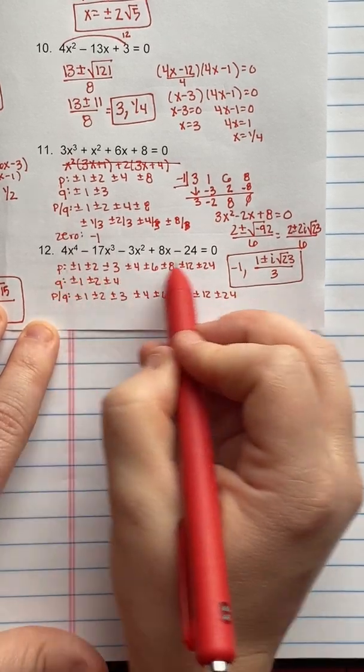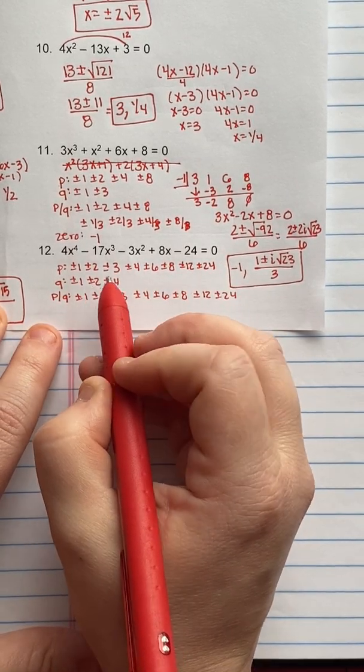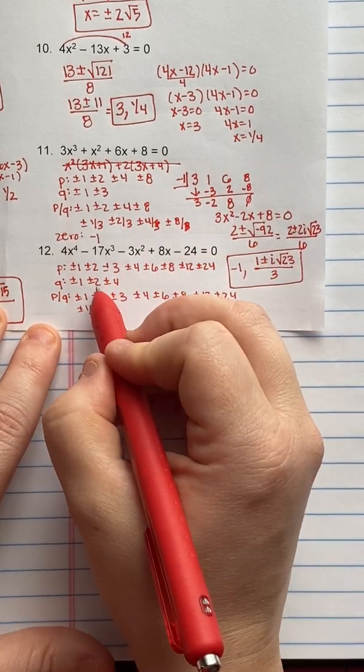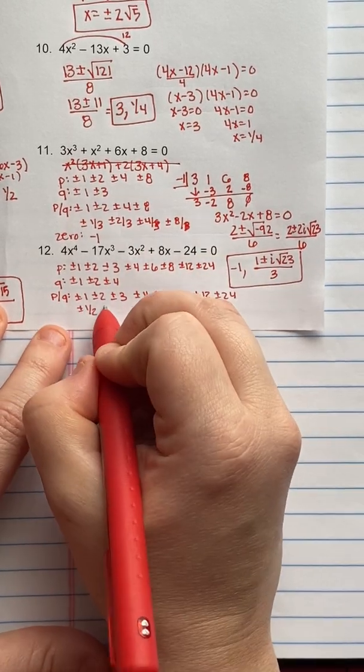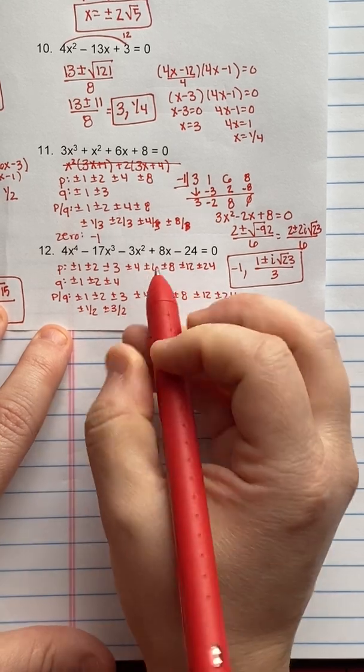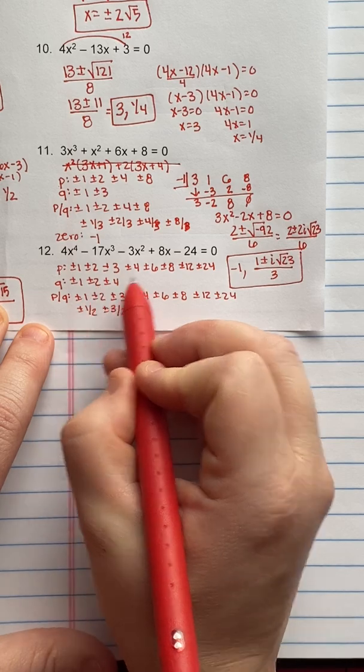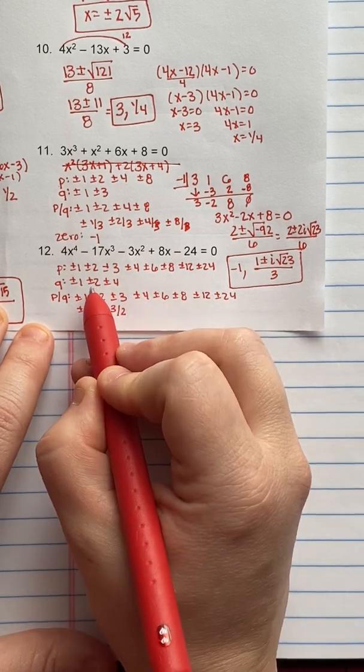All right, next thing, I'm going to take all these and divide by 2. So one that comes out is 1/2. Next one is 2 over 2, which is just 1. 3 over 2 is my next one. 4 over 2 is 2, 6 over 2 is 3, 8 over 2 is 4, already got it, 12 over 2 is 6, got it, 24 over 2 is 12, already got it.